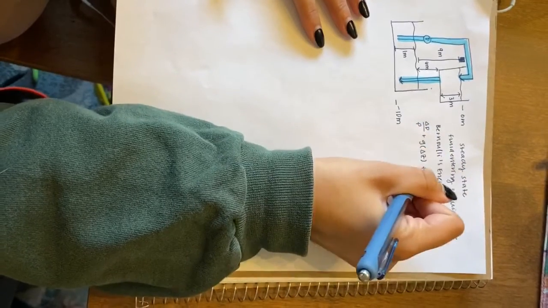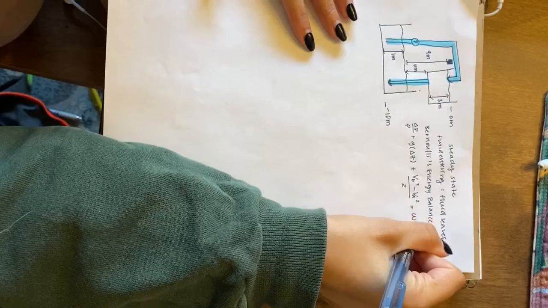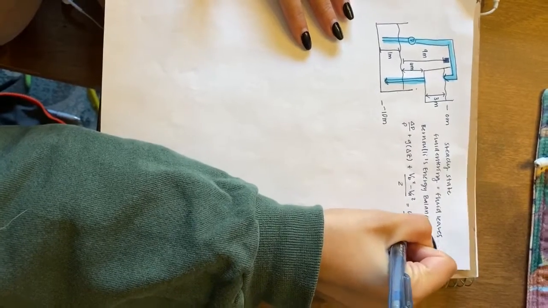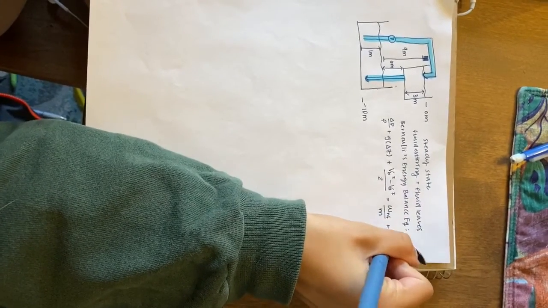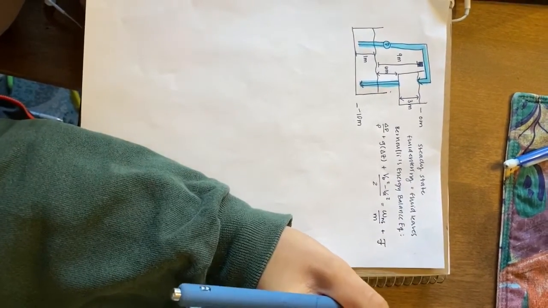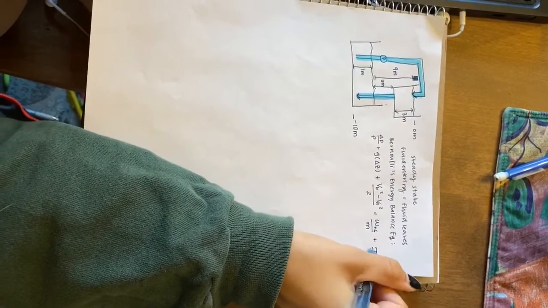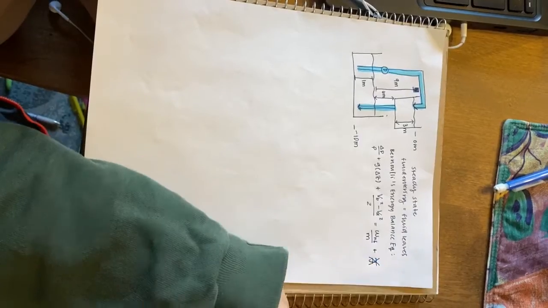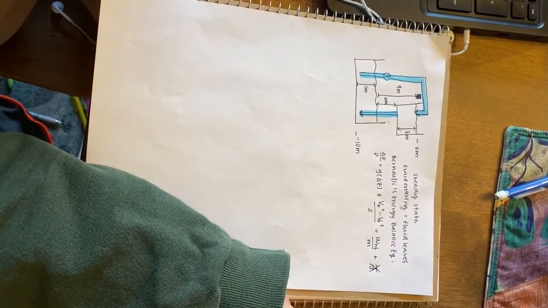This here's your pressure potential energy. Equals your, this is your non-flow work. And this weird F thing, which is just your frictional heating term, which is like heat transfer. However, for this scenario, we are going to ignore it because this piping is insulated, so we don't have to worry about it.